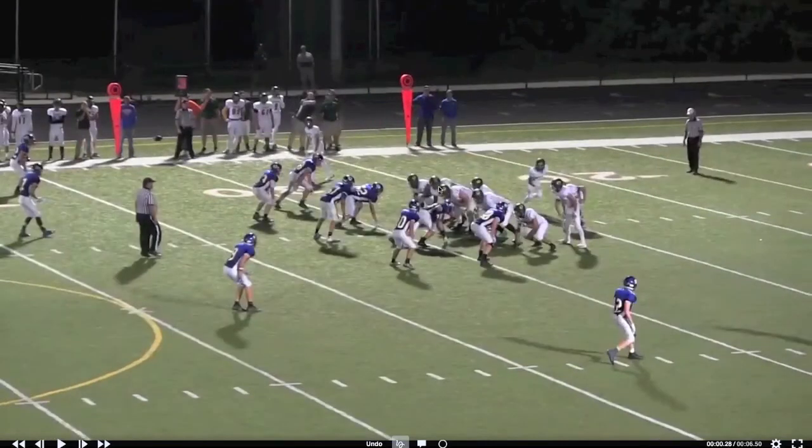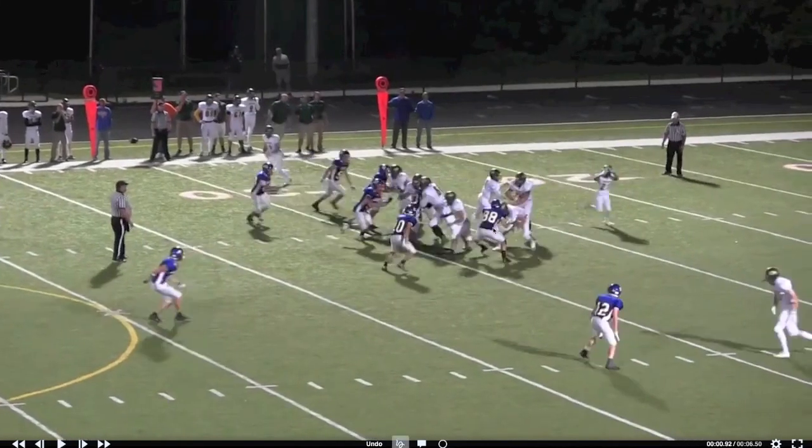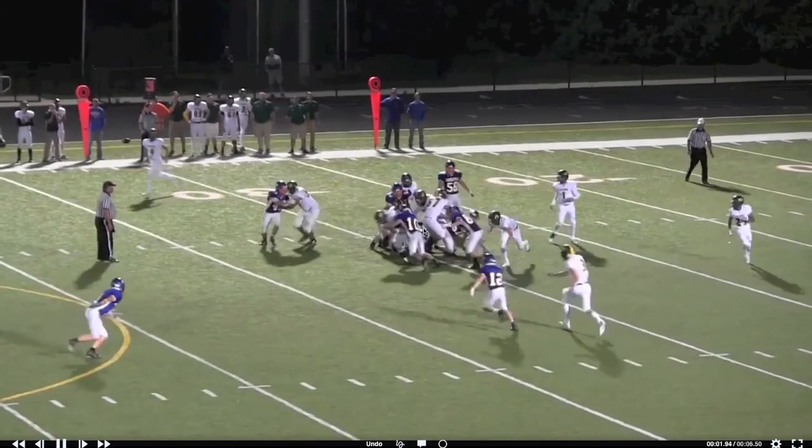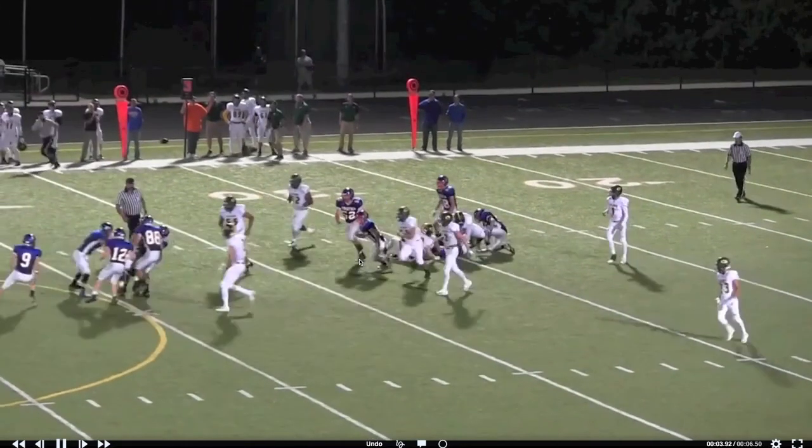Here we go with a dive. So like I said, we've been running a lot of rocket toss against these guys, so that D end's first step typically is out. Our slot does a great job. Look at the pad level here. His shoulder pad is in the nutsack of the dive key. The stacked backer is scraping outside. We got a wall formed, and we're going to hit a crease for a nice 14-yard gain.